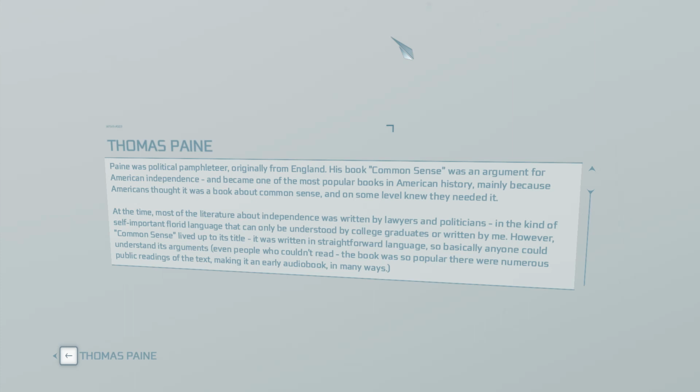Paine was a political pamphleteer, originally from England. His book, Common Sense, was an argument for American independence and became one of the most popular books in American history, mainly because Americans thought it was a book about common sense, and on some level knew they needed it.